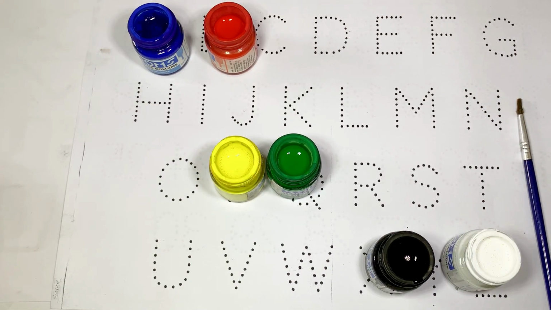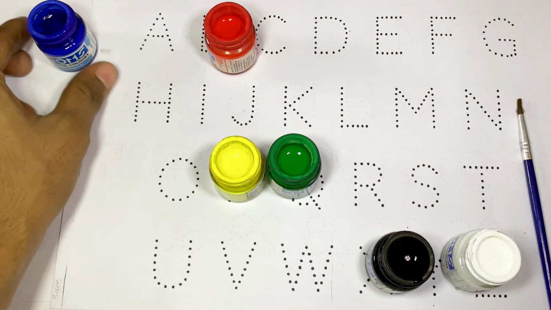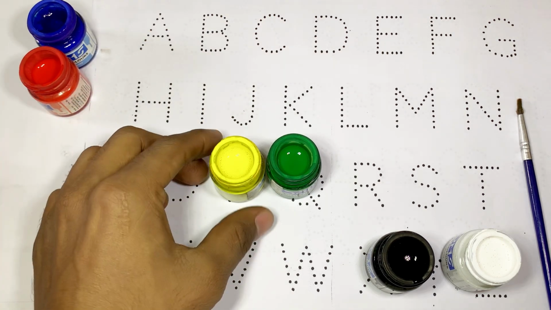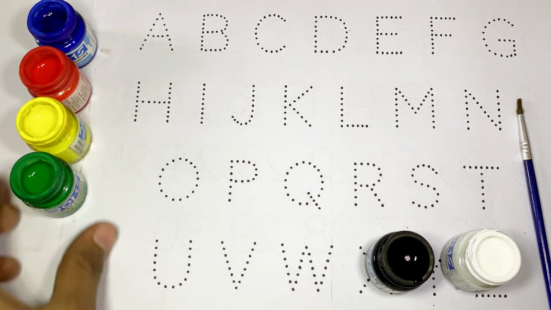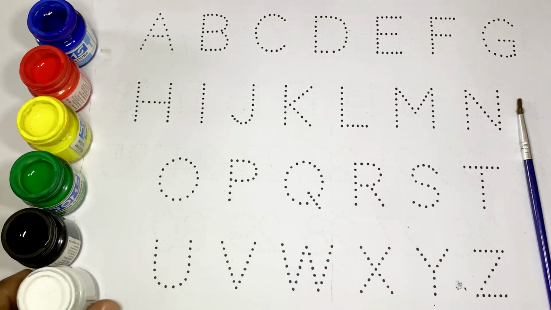Today we learn and draw capital letters alphabets A to Z. So kids, let's learn the names of the colors. Blue color, red color, yellow color, green color, black color and white color.